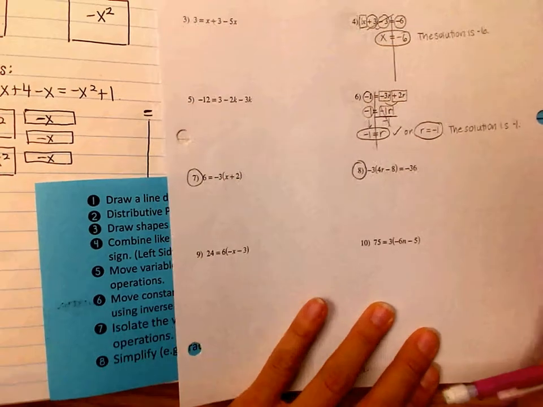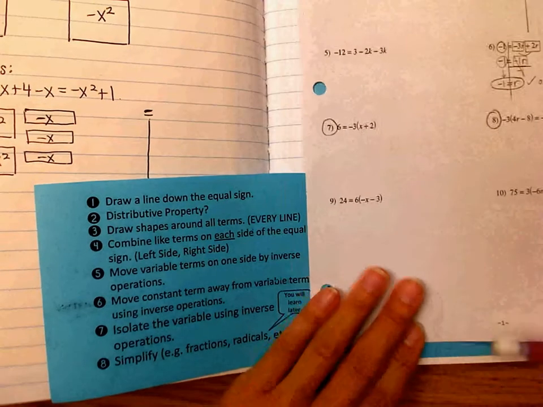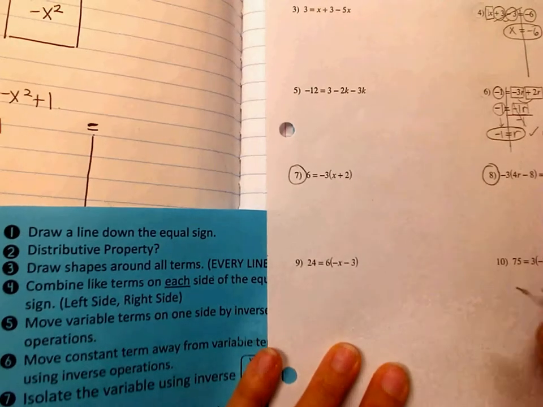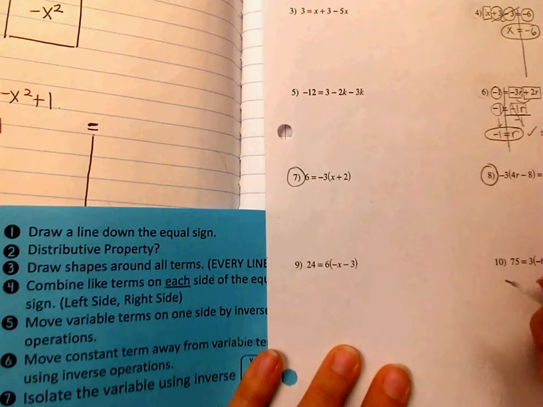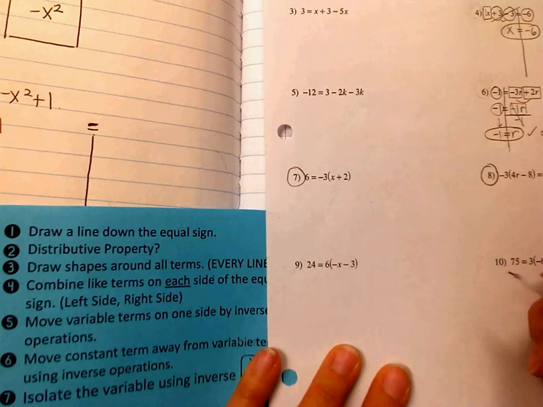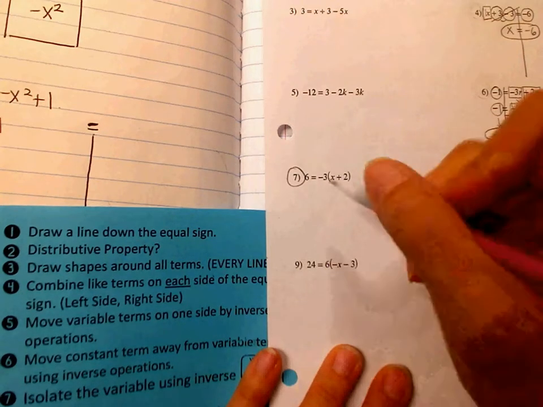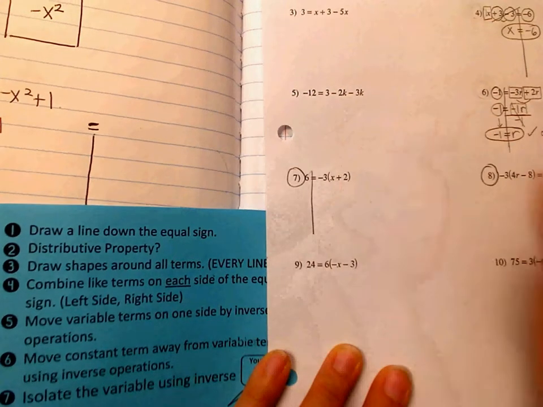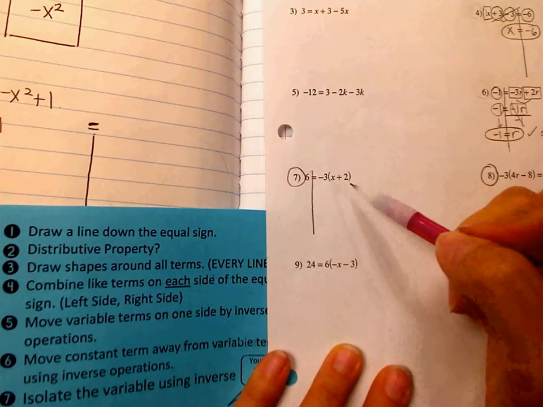Okay, now I'm going to go on to number 7. Again, I'm going to advise you to try pausing the video here and see if you can figure out how to do this on your own, and then replay the video and see if you got it right. So step 1, draw the line. Step 2, distributive property. Yes, this problem actually does.